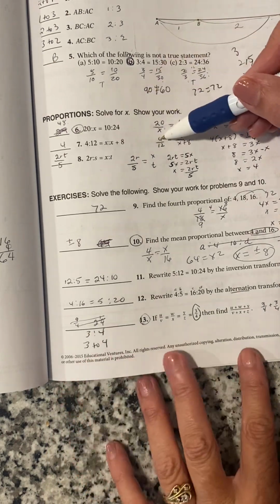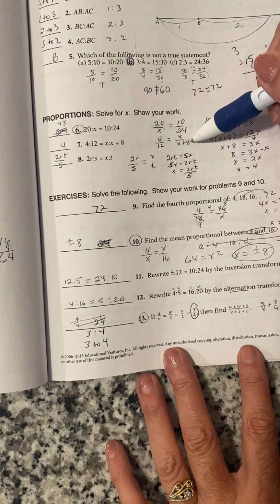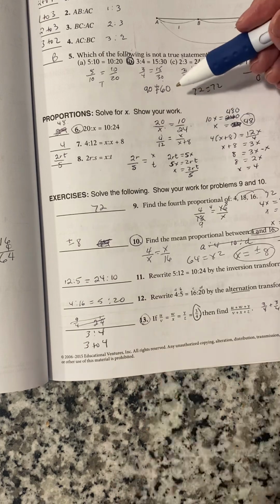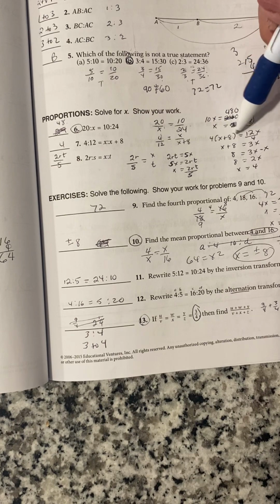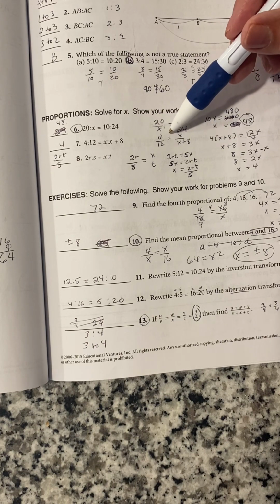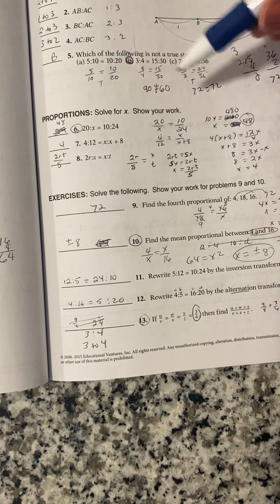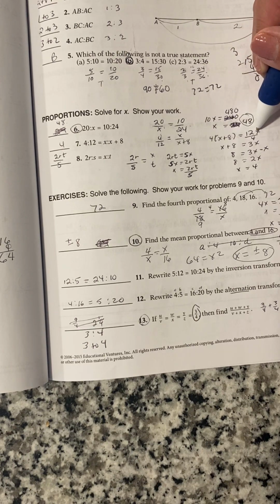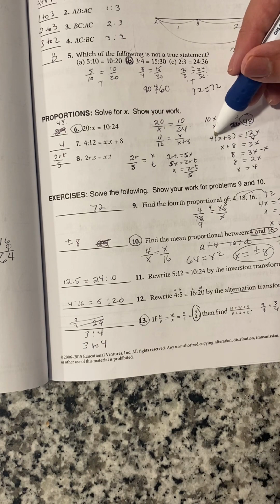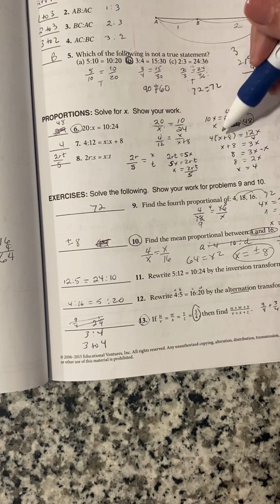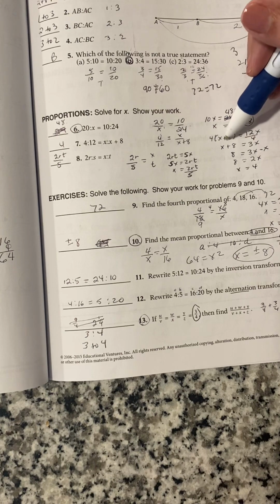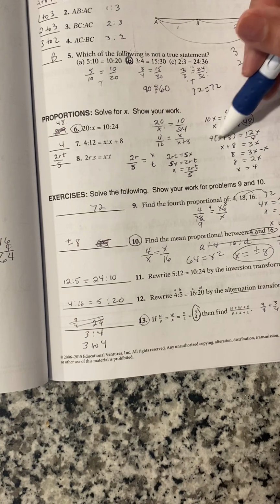On to the next one, same kind, 4 over 12 equal X over X plus 8. So you do the cross multiplying here. You have 4 times X plus 8, and 12x. Here's the equation over here. So what I did here is I took that 4 and divided 12 by it on this side. So I have x plus 8. I got rid of that 4 so I didn't have to multiply it all out.